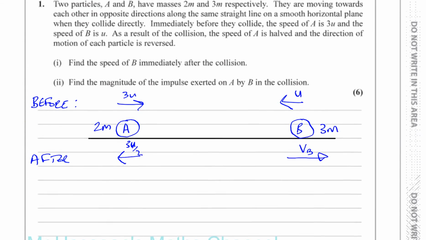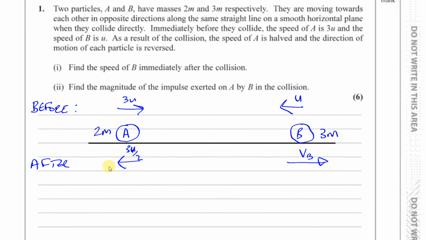So what we need to know about momentum is that it is conserved. The total momentum before the collision and the total momentum after the collision is going to be the same. And the momentum is given by the mass times the velocity of each of the particles. So the momentum before of both particles altogether is equal to the momentum after the collision. So let's look at the momentum before.